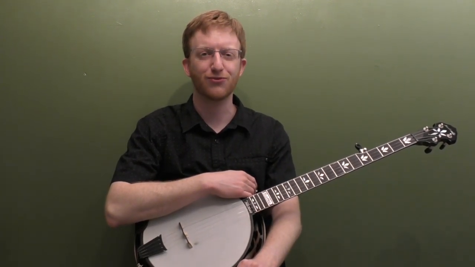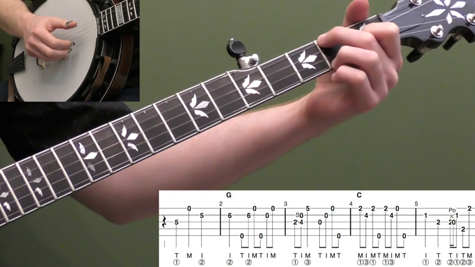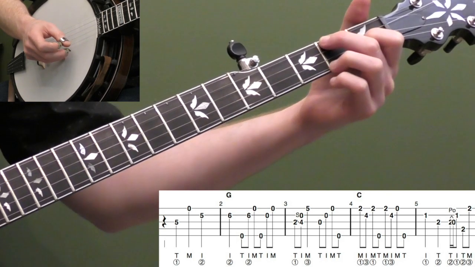All right, here's Beaumont Rag in the key of C. All right, let's start breaking down this intermediate version of Beaumont Rag. We're in the key of C, so let me play the first 5 measures, and we'll start breaking it down. Here we go.